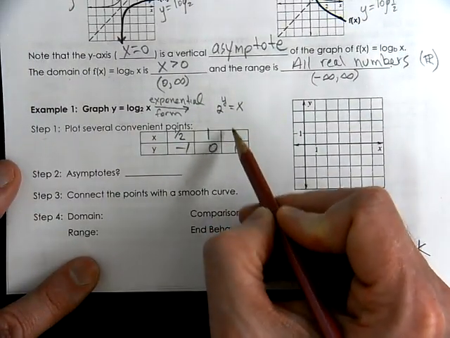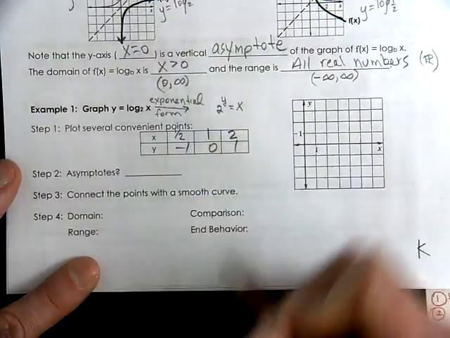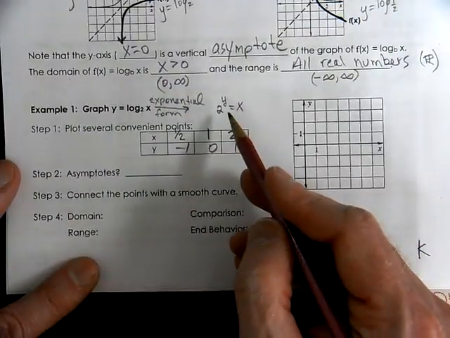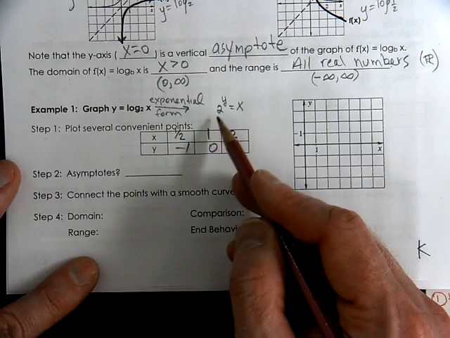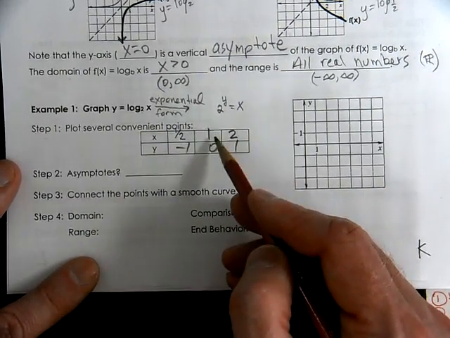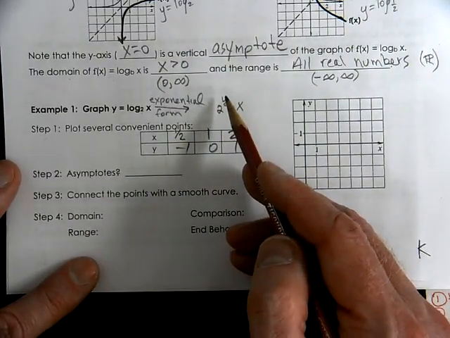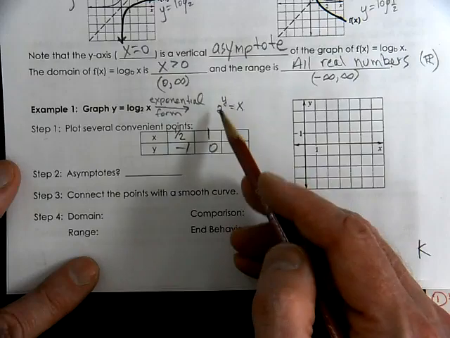What is 2 to the first power? That's pretty clear. Whatever your base is to the first power is going to be 2. Whatever your base is to the 0 power is going to be 1. Whatever your base is to the negative 1 power is going to be the reciprocal.